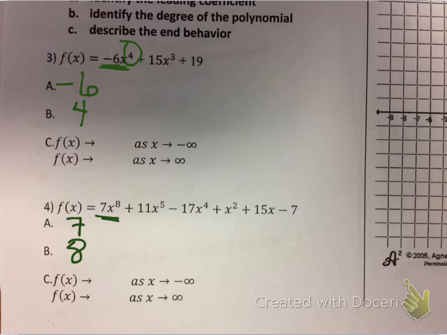Now, based on that, if you go back to your chart, you can see that the negative 6 being the even degree polynomial with a negative leading coefficient means that they're both going down, so that would be negative infinity. Here on the next one, I have an even degree polynomial, but with a positive leading coefficient, so that would mean they're both going to positive infinity. And again, keep in mind you can use the chart to help you through those.